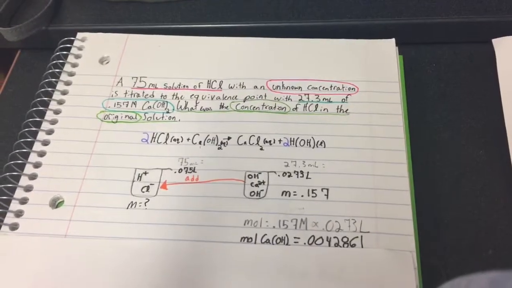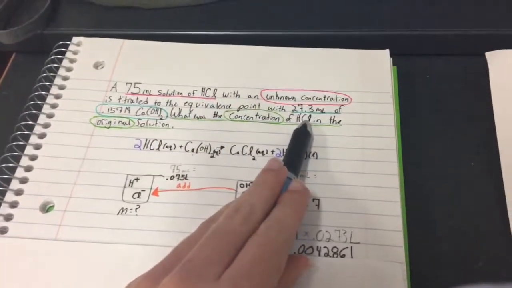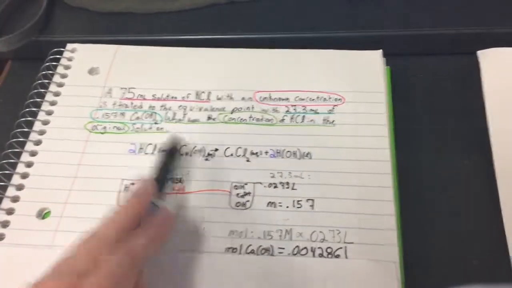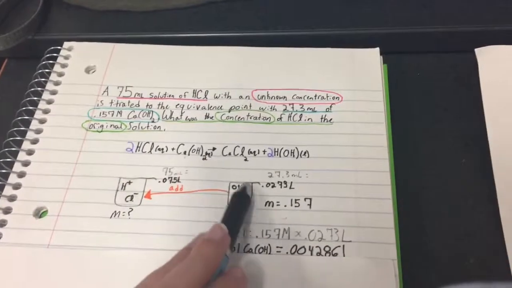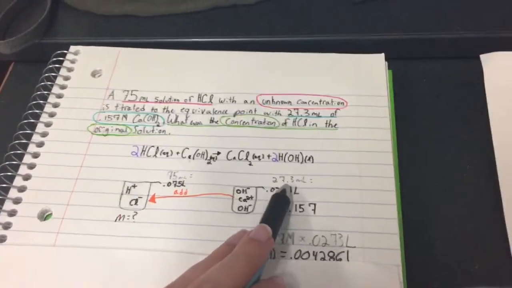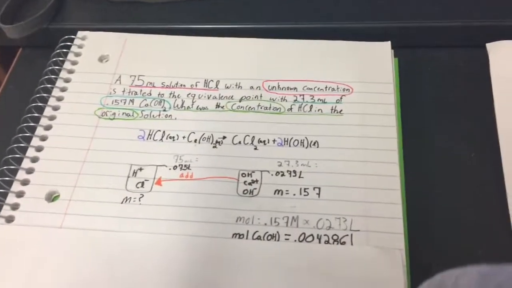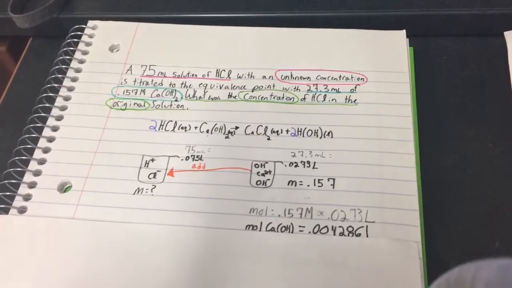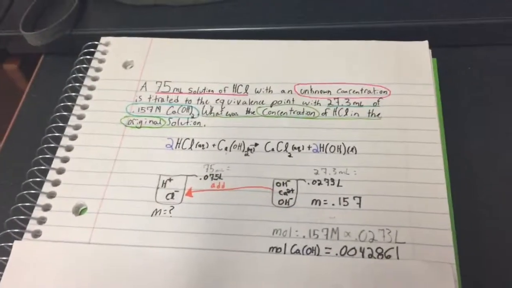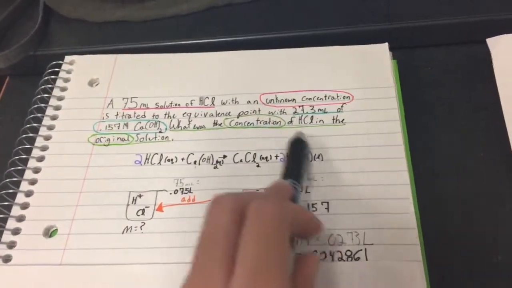Moving on to the 27.3 milliliters of calcium hydroxide and the 0.157 molarity for it, we can draw the beaker over here of our calcium hydroxide and change our 27.3 milliliters to 0.0273 liters with a molarity of 0.157. And we know we're going to add it based off of our balanced equation, which is written above right here, in order to get our final solution.